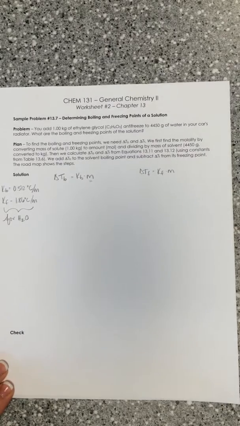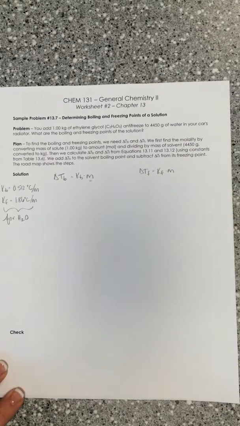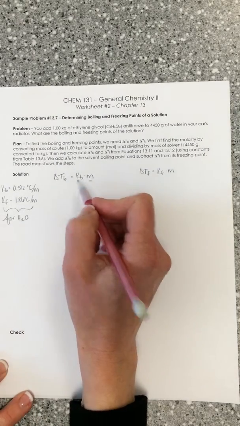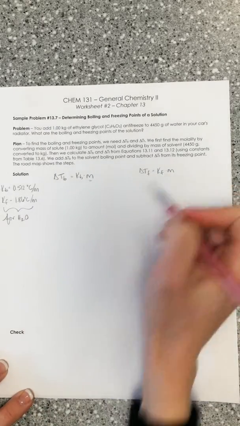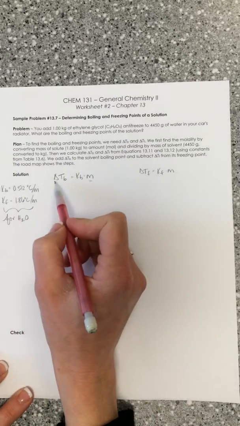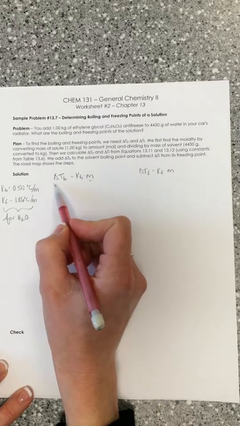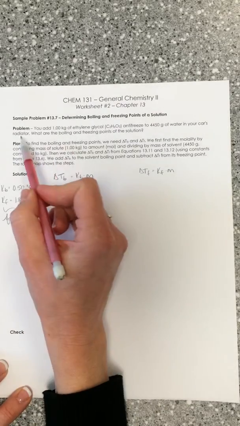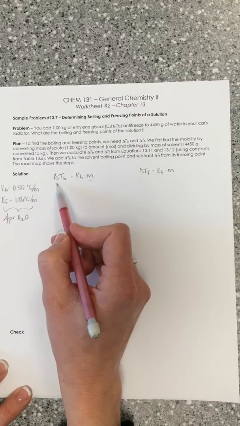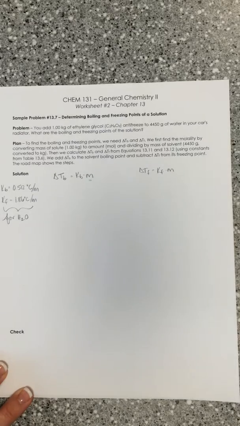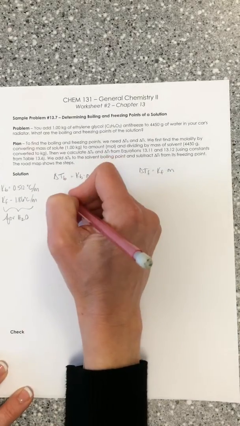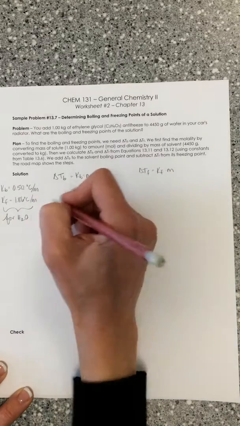Molality is what we need to find. We need to find the molality of that solution, because then we're going to use that and multiply it by our boiling point elevation constant or our freezing point depression constant to find out the value that we need to add to 100, because we have a water solution. So we're going to be elevating that boiling point from 100, or we're going to be depressing the freezing point from 0 degrees. So we just need to find the molality of the solution.